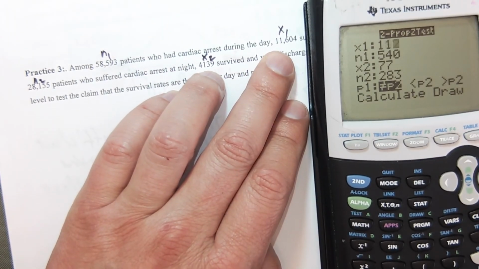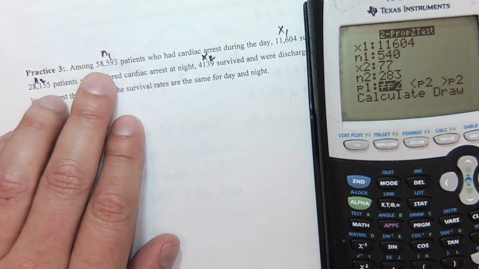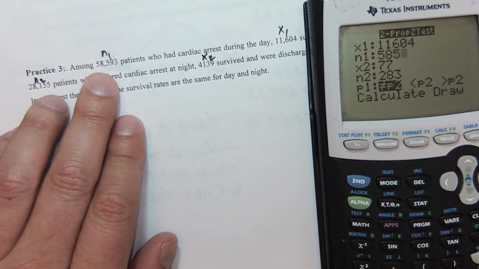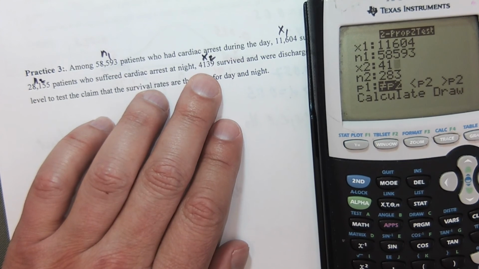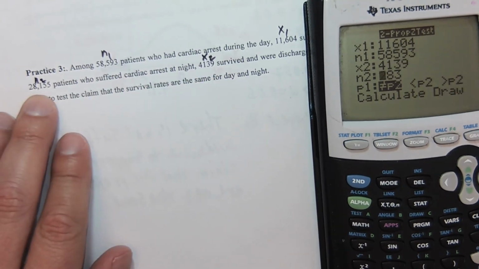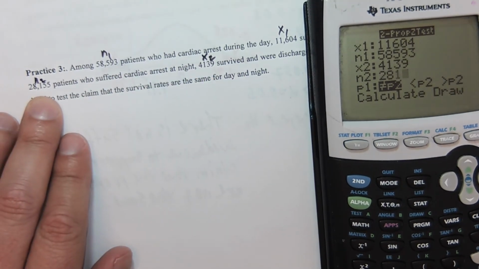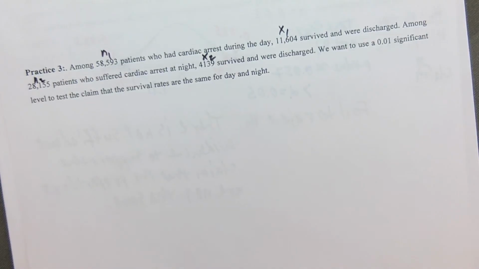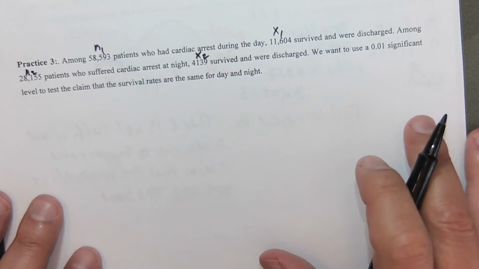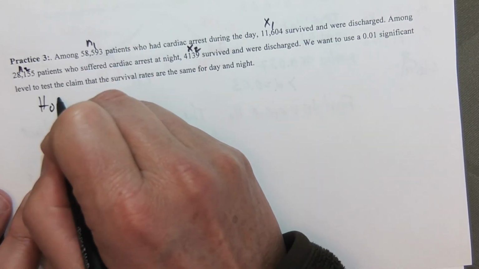So 11,604 of the 58,593 and 4,139 out of the 28,155. And overall, this is comparing. And once again, let's do this.